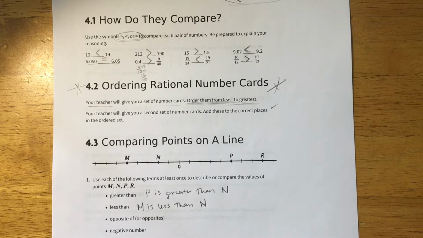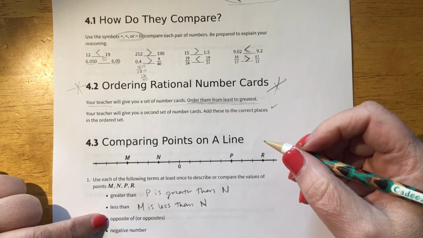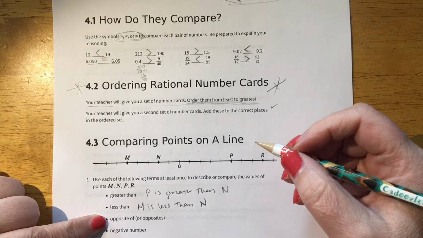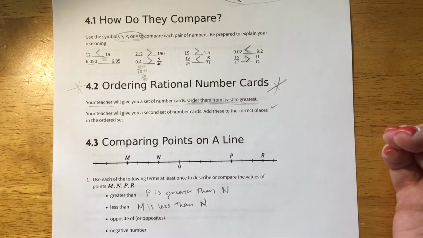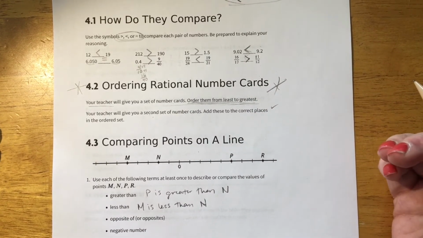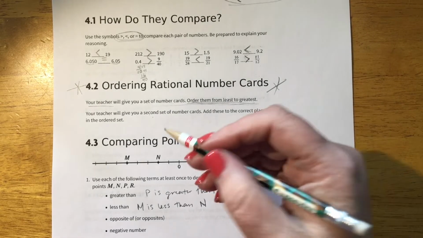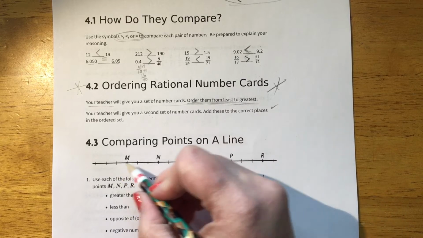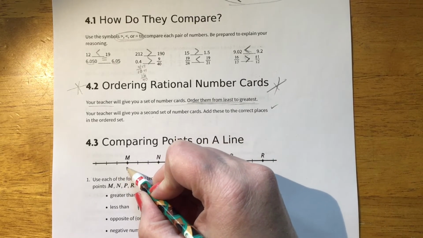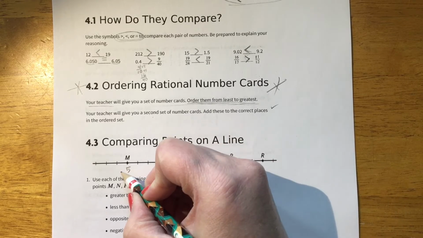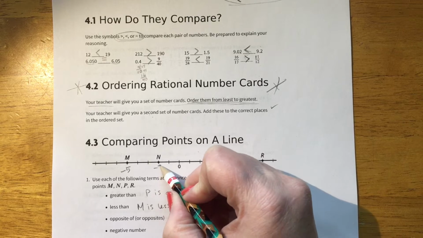Opposite of. Okay, now remember from a couple of days ago what opposites mean. Opposite means the same distance from 0, like -2 and +2, -5 and +5. So we need to know their actual values in order to compare those, okay? So let's find the values of these. M, let's count. 1, 2, 3, 4, 5, but it's in the left-hand direction, so that's a -5. N is -1, -2.